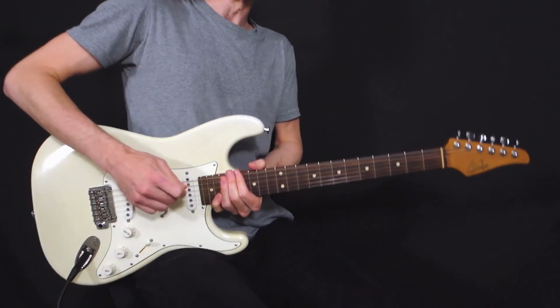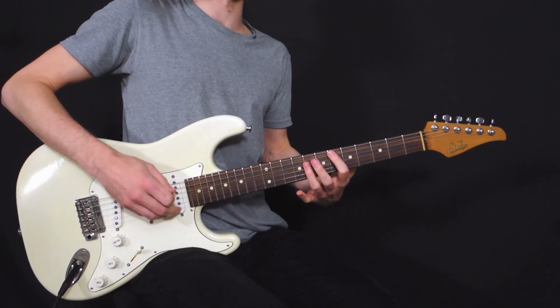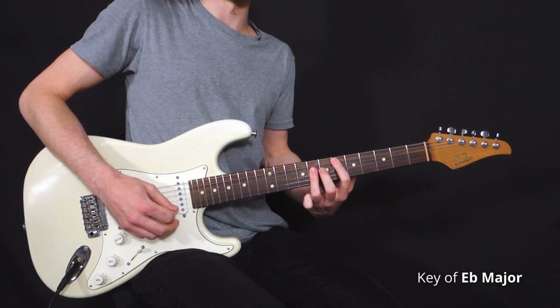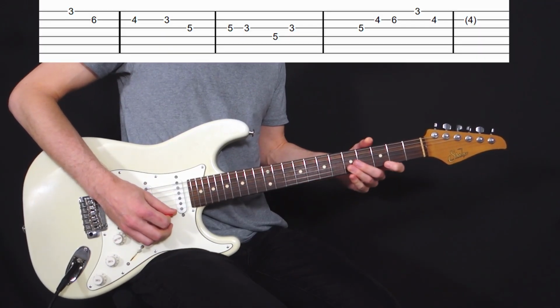So check it out. So Bridge Over Troubled Water is in the key of E flat. And the melody in the chorus goes like this.